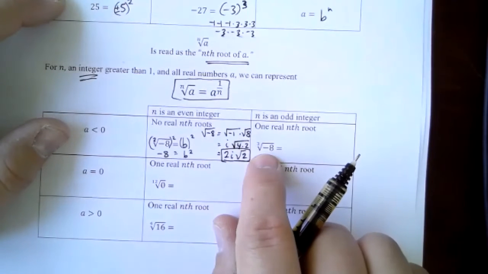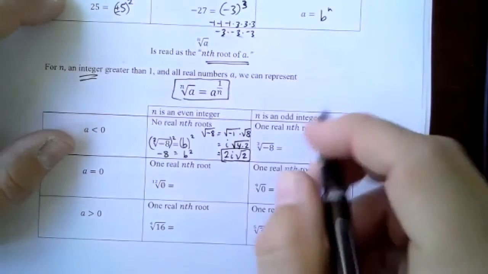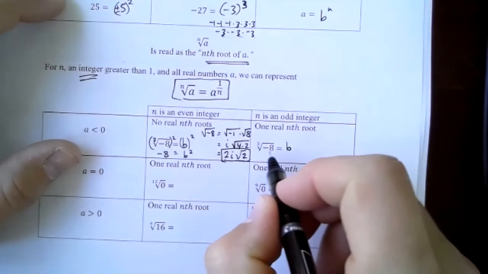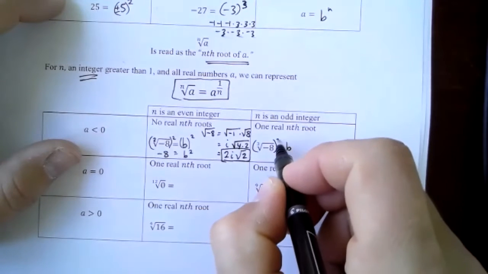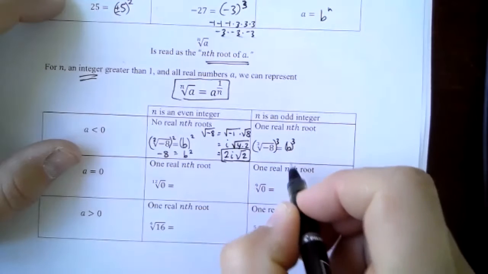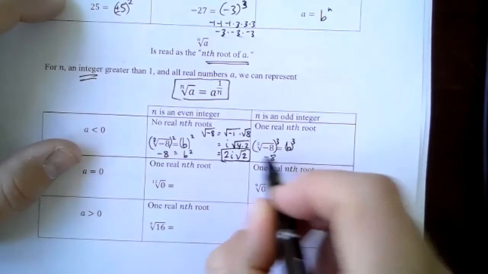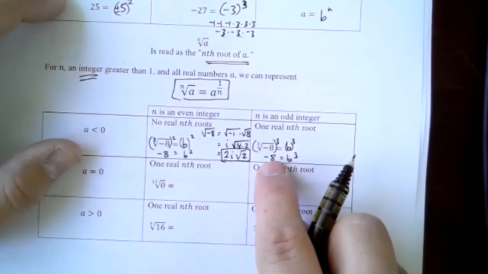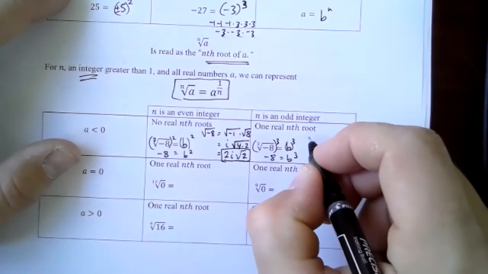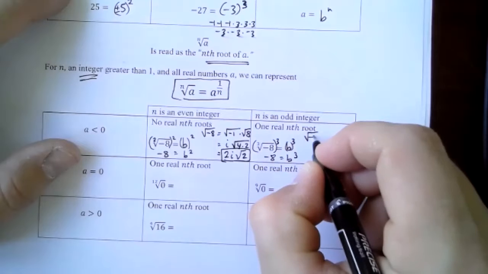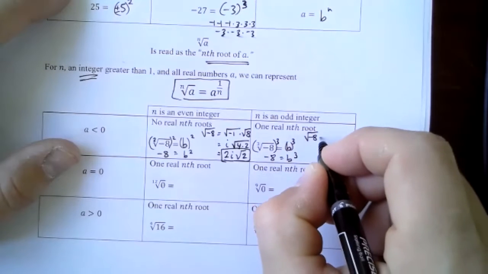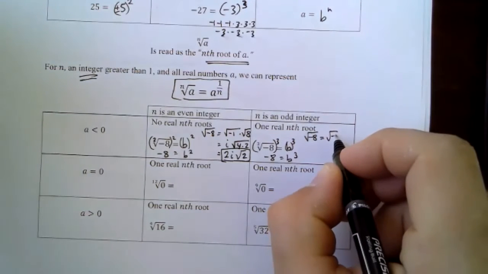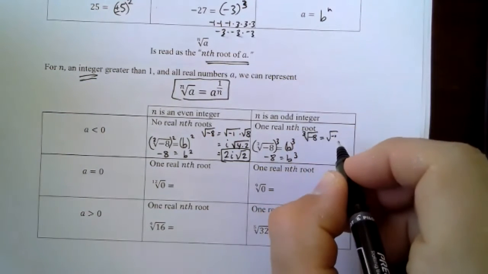In this situation, it's not complicated. It's the cube root of -8. So if I were to put a b here and then raise this to the third power, I would wind up canceling out the radical, and I would notice that b to the third power equals -8. Well, if you go back and separate out -8, I'm sorry, this is cube root, not square root, my bad.